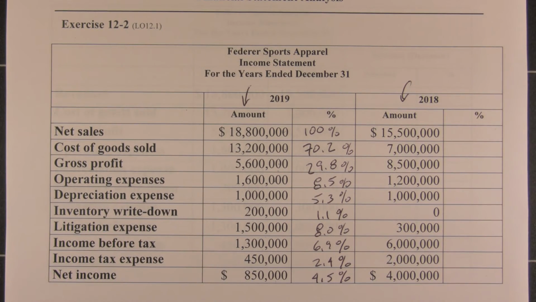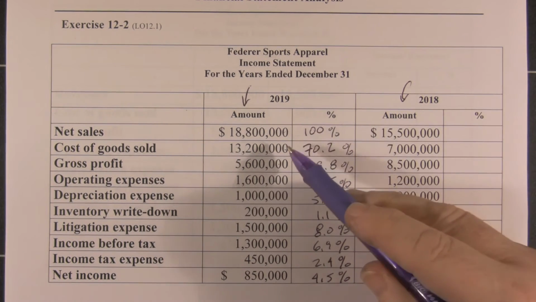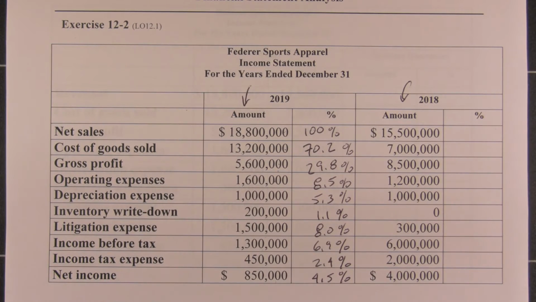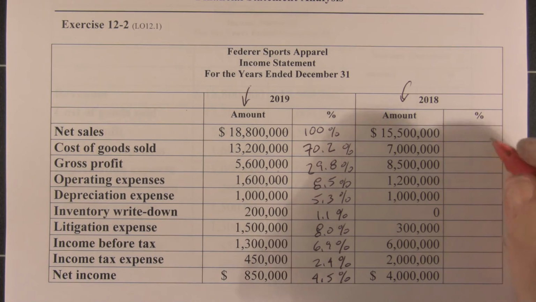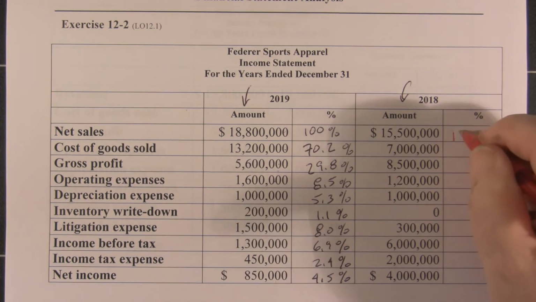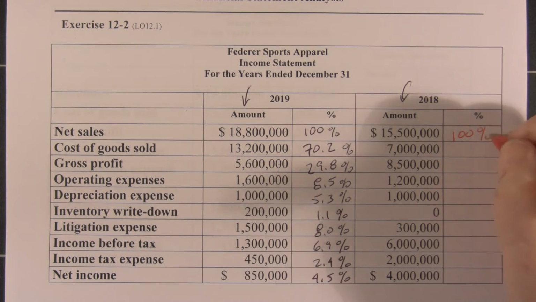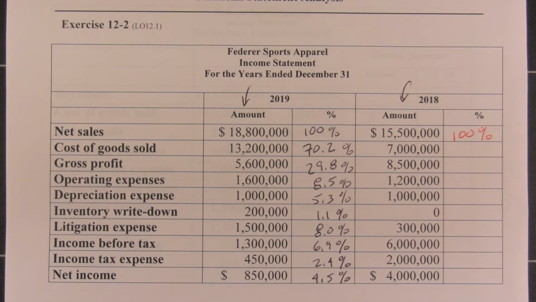Let's do the same thing for 2018. Same deal, only now instead of asking for a percentage of 18.8, we're looking for the percentage of 15.5. 15.5 is obviously 100% of 15.5.